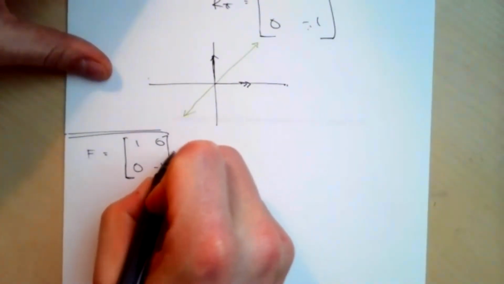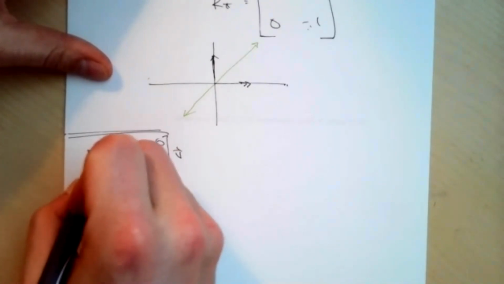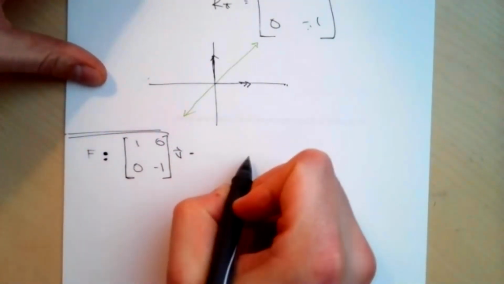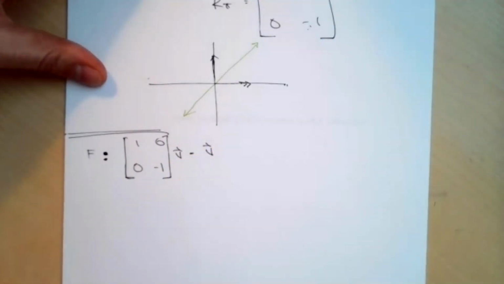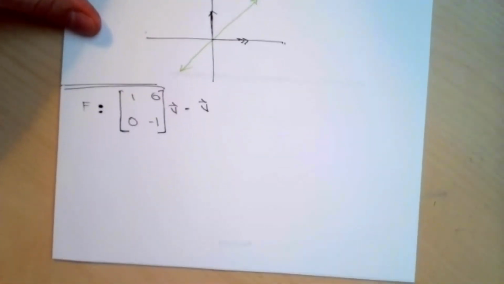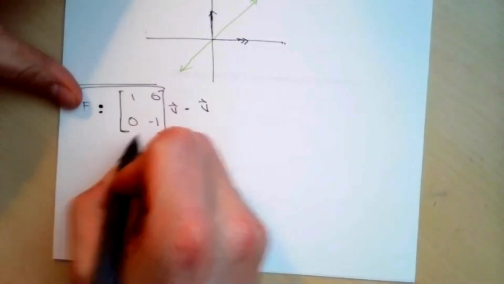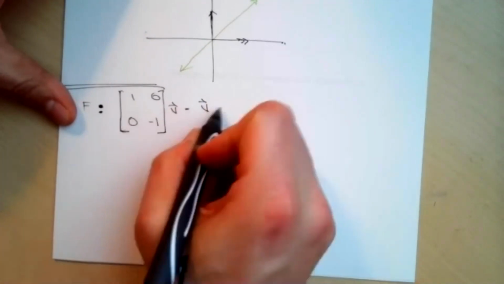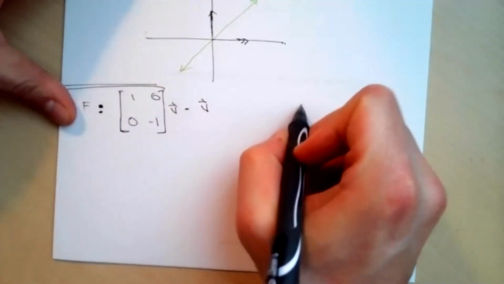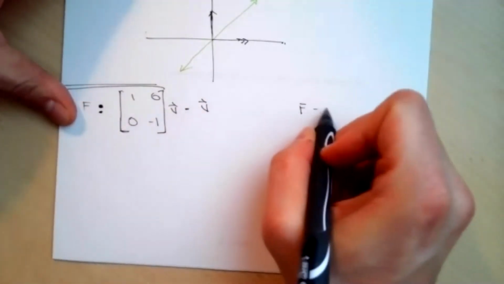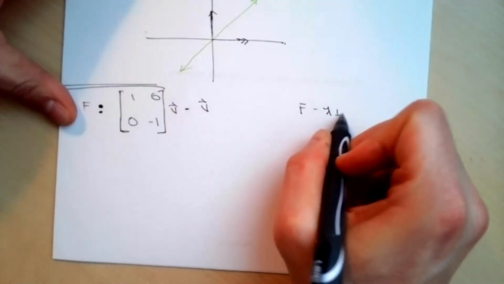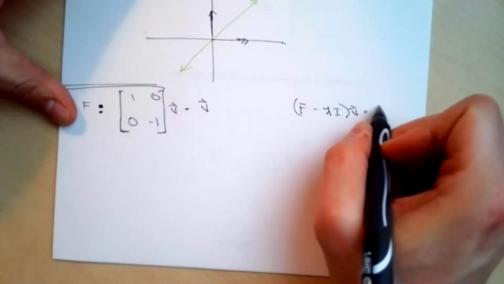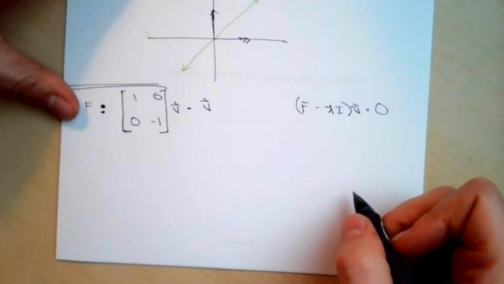And we are looking for f acting on v equal to v itself. In other words, we're looking for an equation. There's a couple ways you could set this up. You could set it up as this equation, or we could set it up with f minus lambda times the identity of v equals 0. They are equivalent.